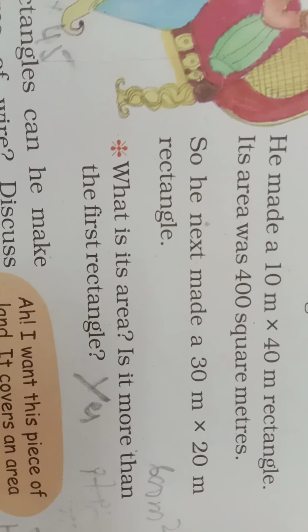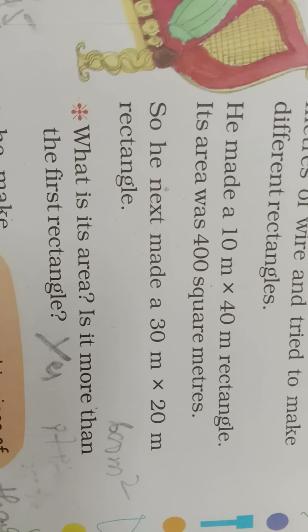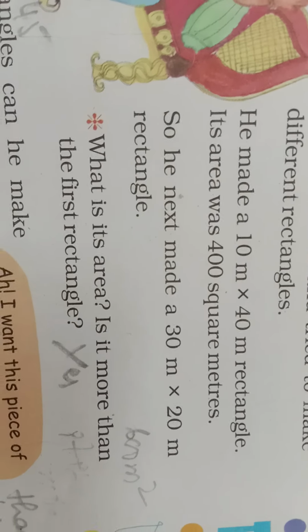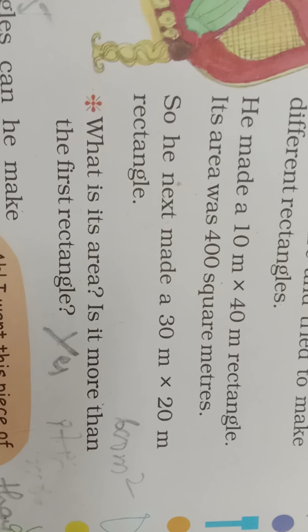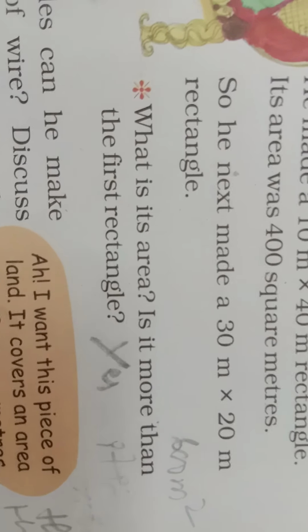Then he found that he might get more area of land if he tried one more rectangle. So he made a 30 meters into 20 meters rectangle, where 30 meters is the length and 20 meters is the width. Is its area more than the first rectangle? We will find the area of the second rectangle.